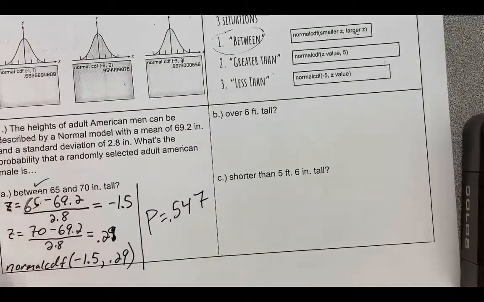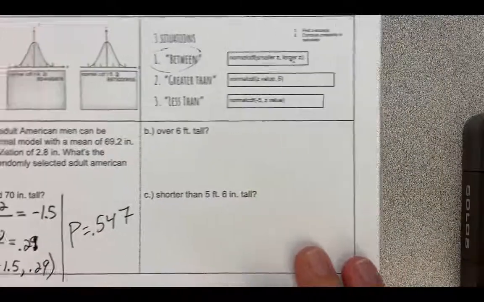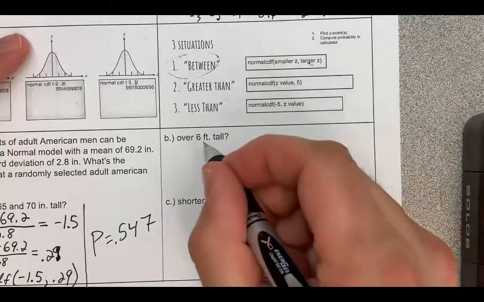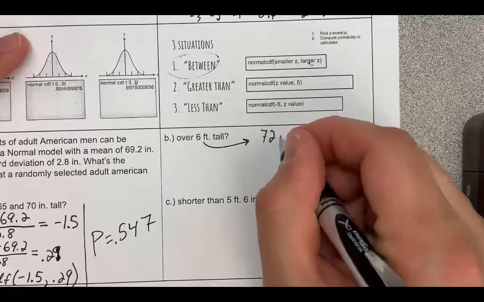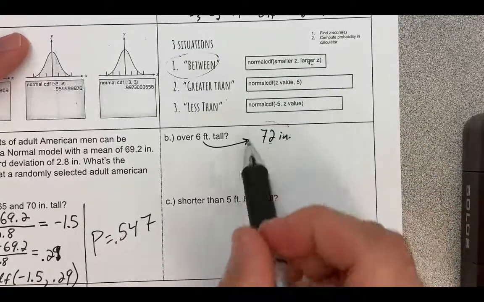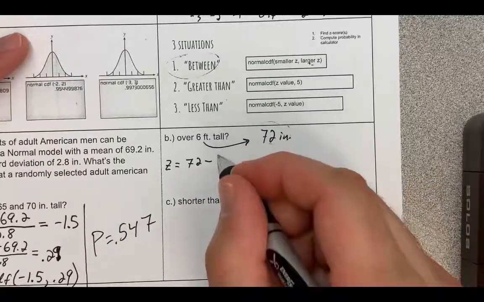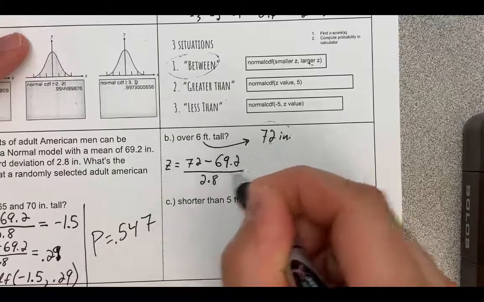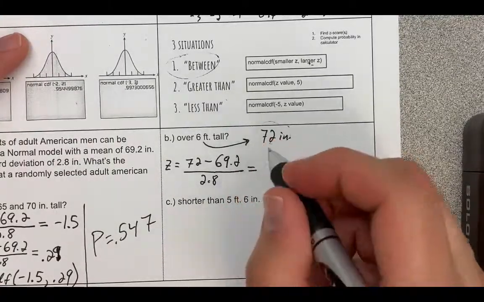Now, let's look at a greater than one. What's the probability that a randomly selected male is over 6 feet tall? Well, first of all, we need to convert feet to inches. So 6 feet is 72 inches. There's our data point. To figure out our z-score, we go 72 minus 69.2 divided by 2.8. You get a z-score of 1.